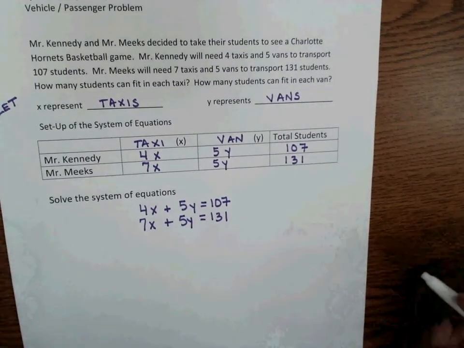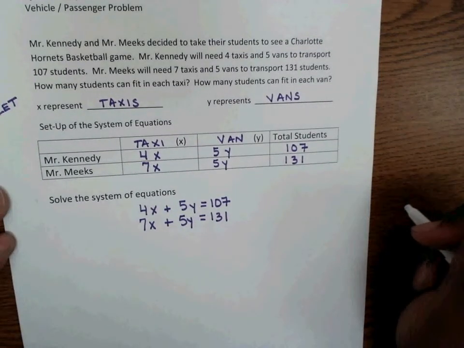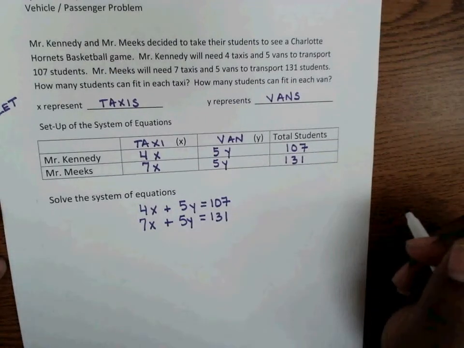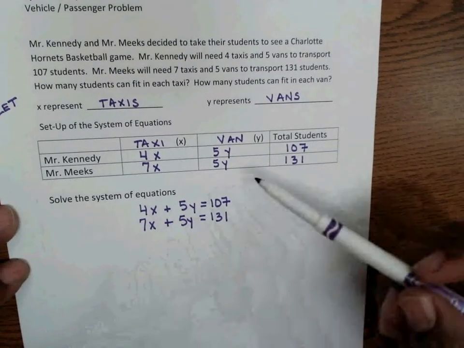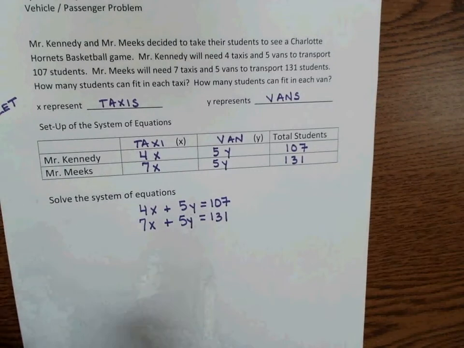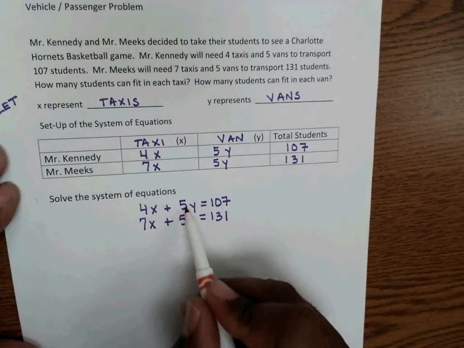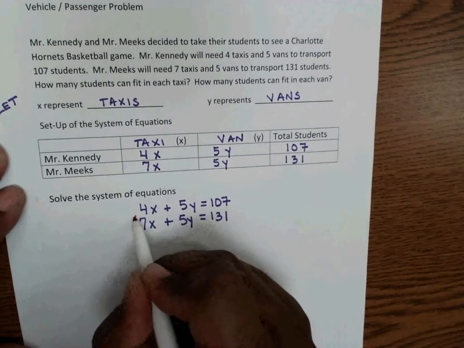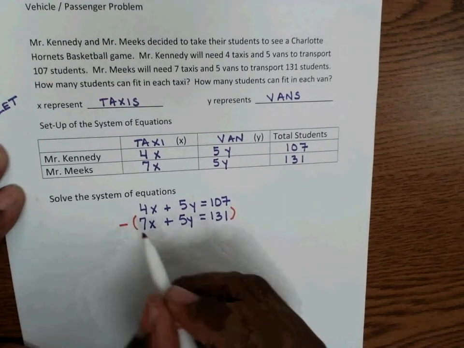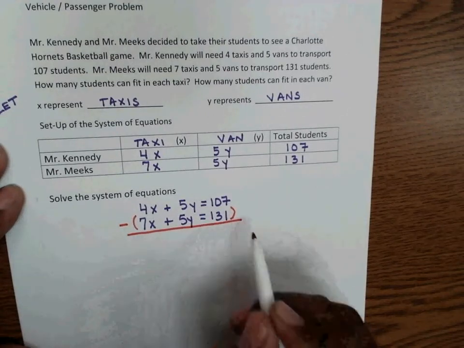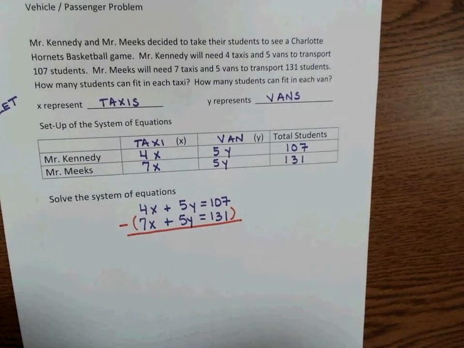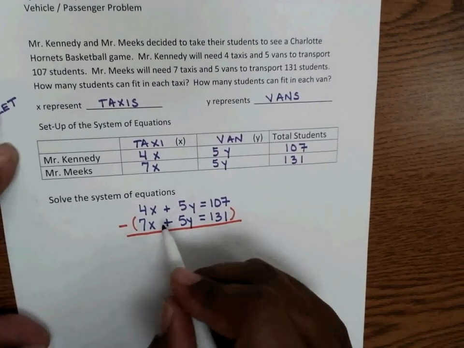Now, in a system of equations, you've learned that we have to have matching coefficients for either the x variable or the y variable. In this case, we have matching coefficients for our vans, which is 5 and 5. Now, in order to zero out one of the variables, they have to be opposites, or we would have to subtract the 2 equations. And in this case, in order for the y's to cancel out, we would have to subtract this entire equation.